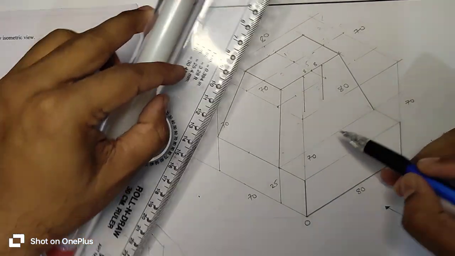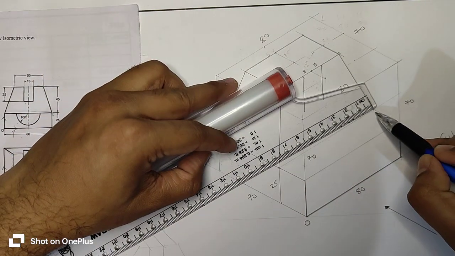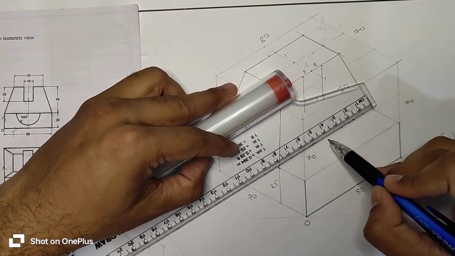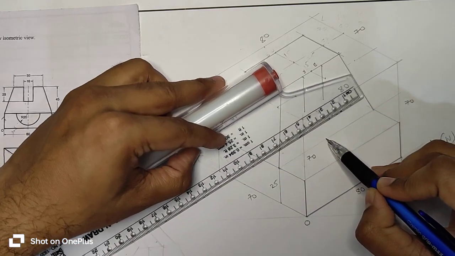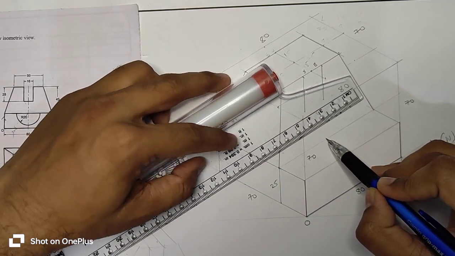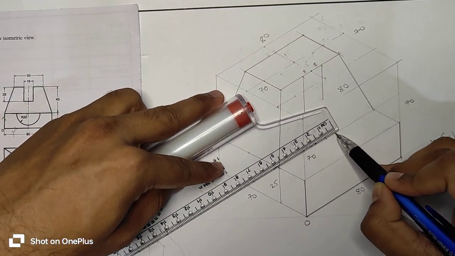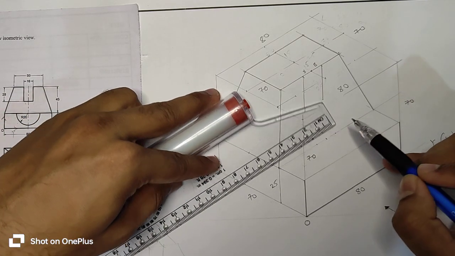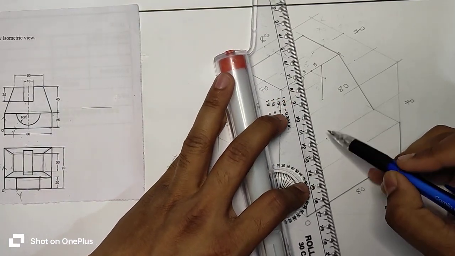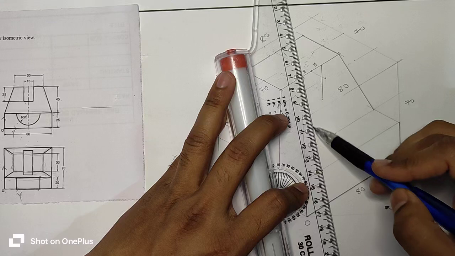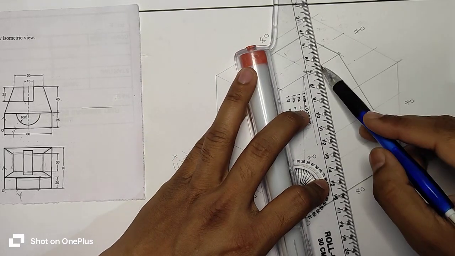So for that we will take the midpoint of this base line. This is the midpoint, total length 80 mm, midpoint is at 40. Now from this midpoint we will take 8 mm on both sides, and these are the points. Now I will connect this point with the upper point. We'll draw a very faint line.